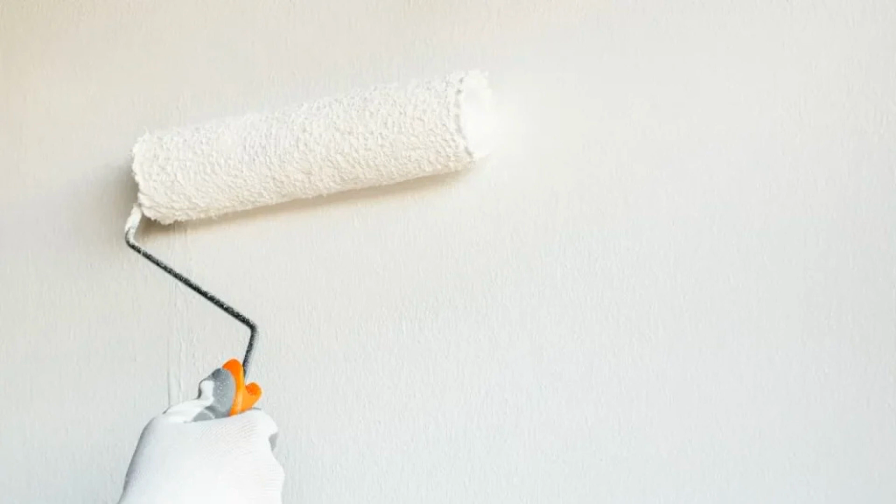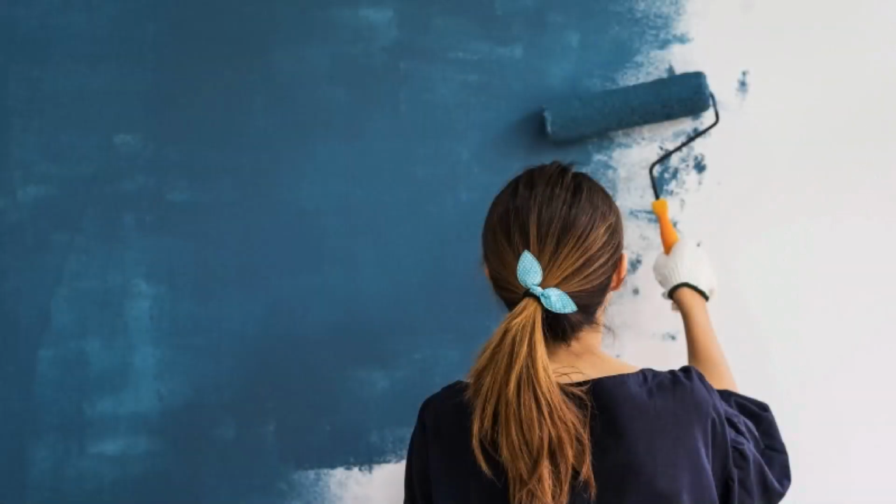For older stains, you might need a bit more muscle. Try using a paint scraper, or a putty knife to carefully remove the dried paint. If you're dealing with a stubborn stain, you can try using a paint thinner, or a solvent. Just be sure to test it on an inconspicuous area first to make sure it doesn't damage the surface.